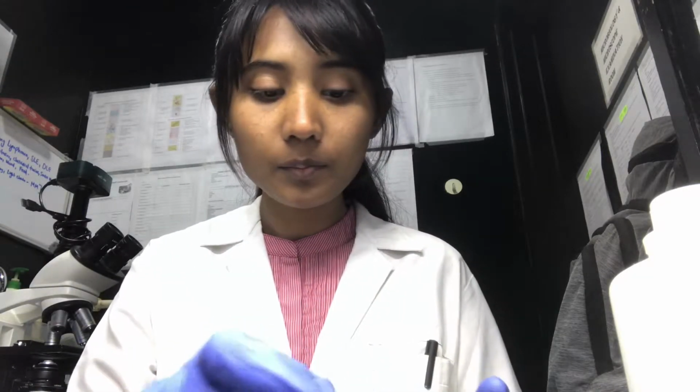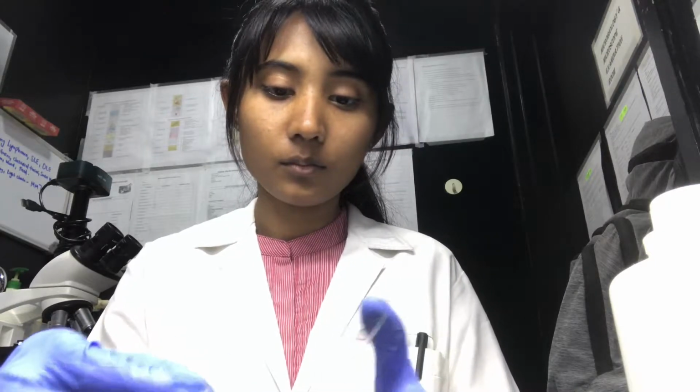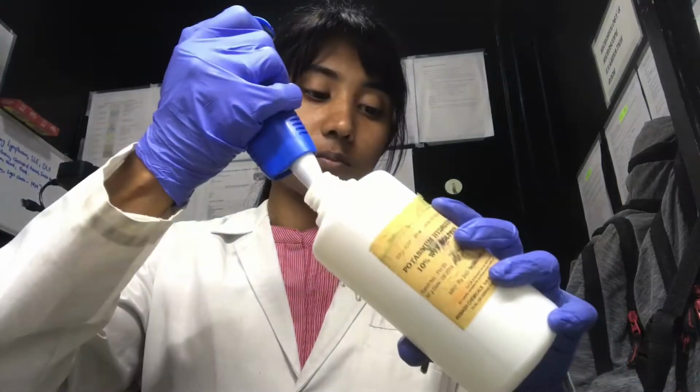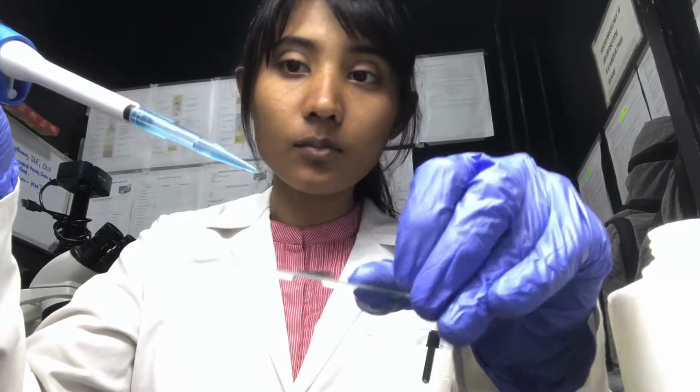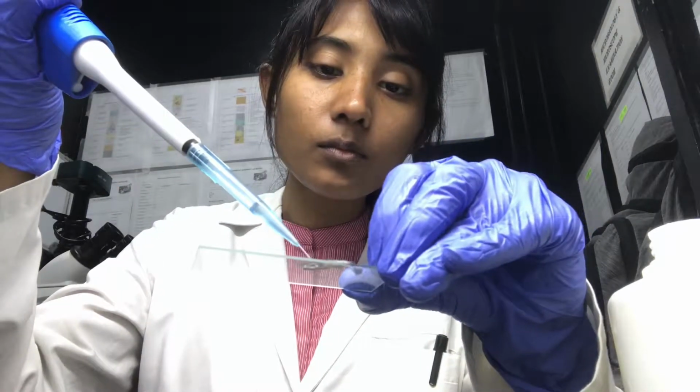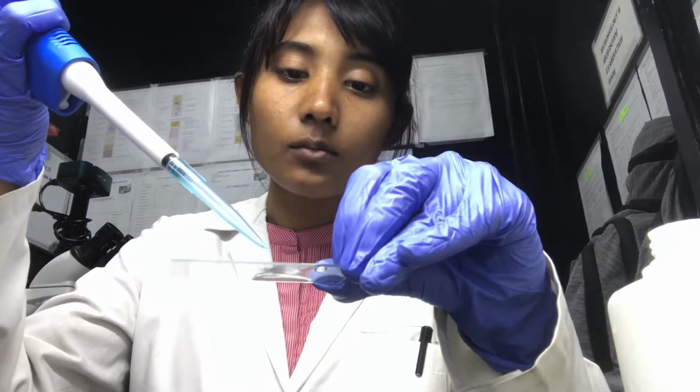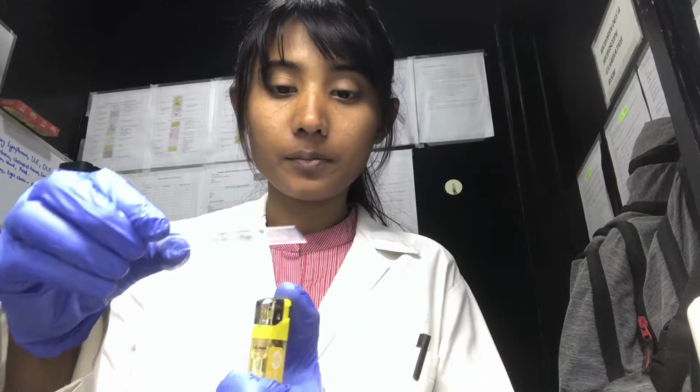So to begin with, keep the hair sample on the glass slide and add potassium hydroxide. Then heat the glass slide for 2 to 3 seconds.